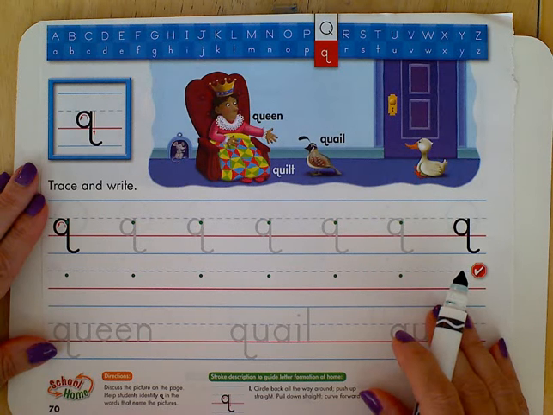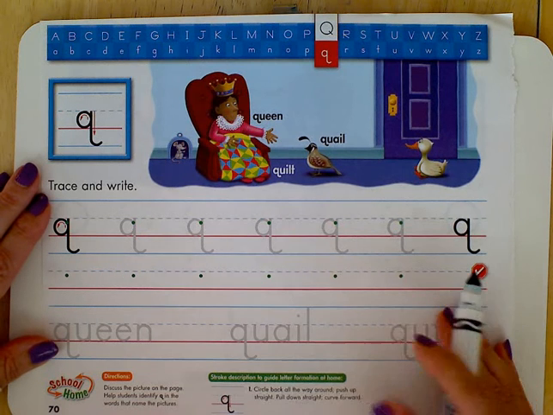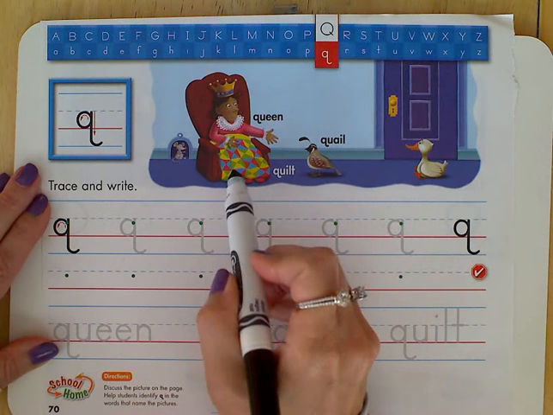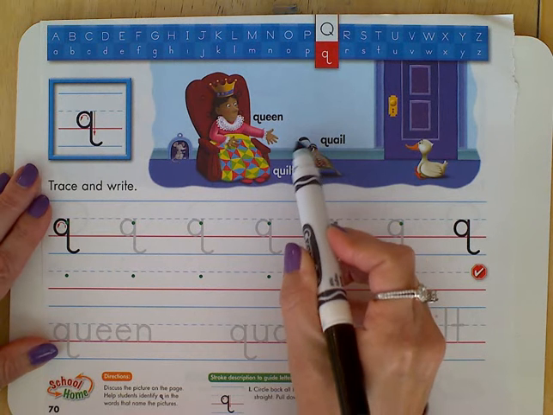Kindergarten. This week is Q week. Q makes the sound qua, qua, like in queen, quilt, and quail. And our quail bird has a very silly feather that flips over the top of him.